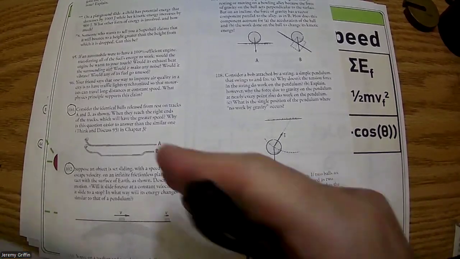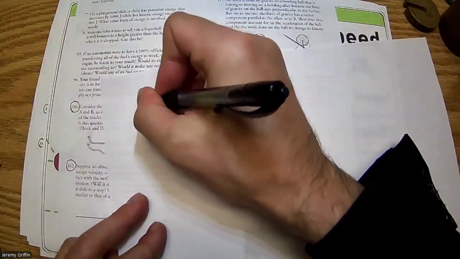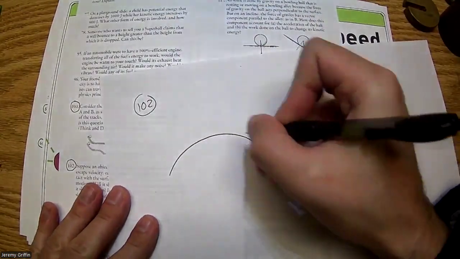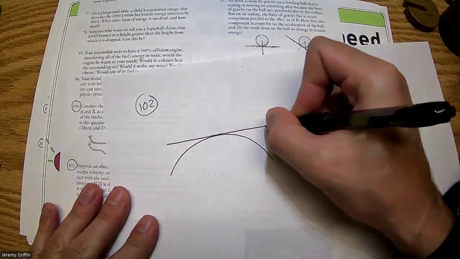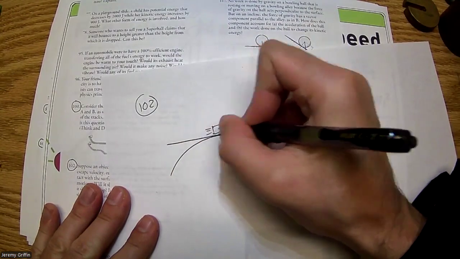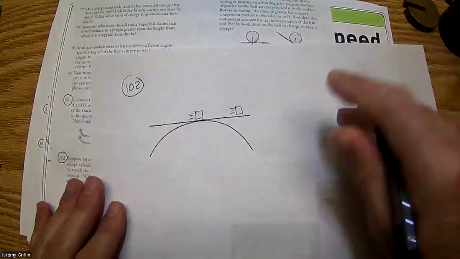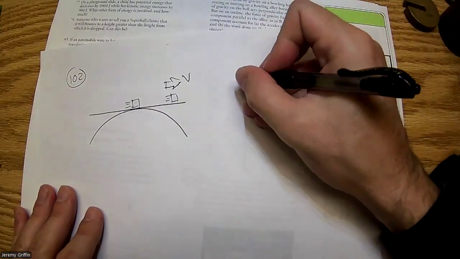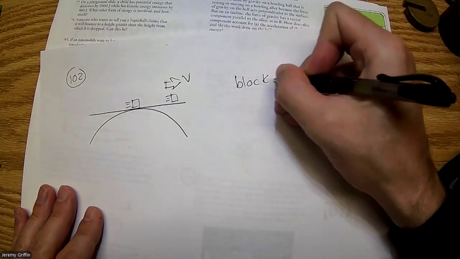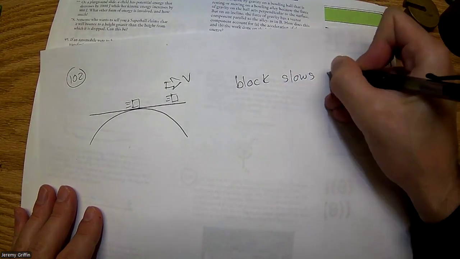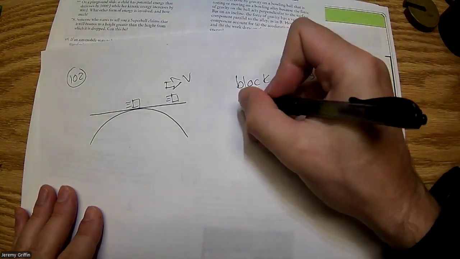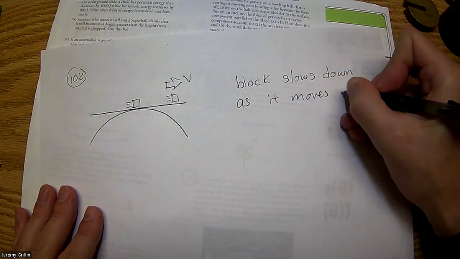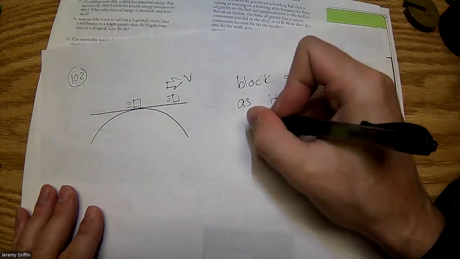And if that's happening, then what's happening to its speed? So here's the planet. Here's your track. Here's your block. It's sliding with speed V. I think the block slows down as it moves away from the planet.